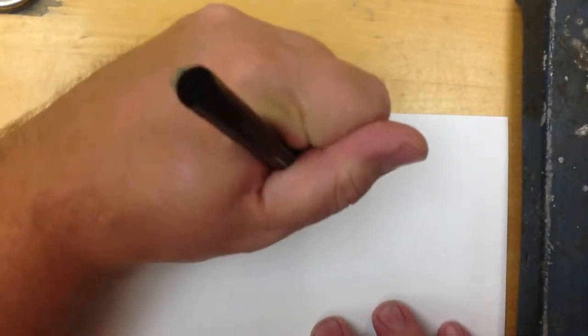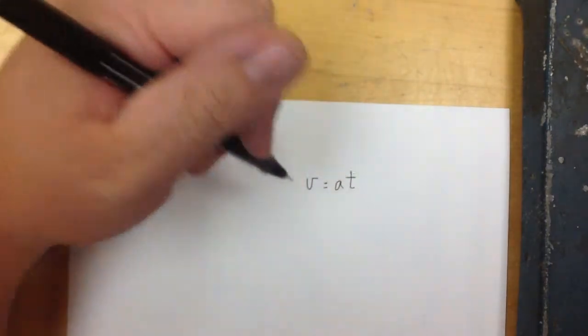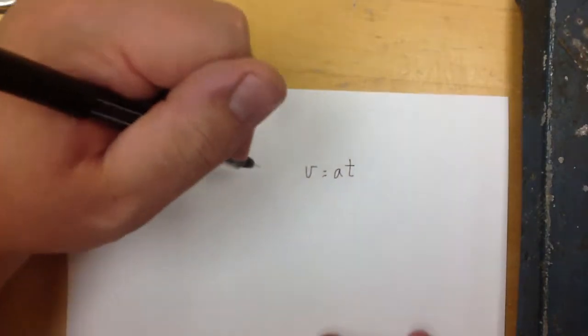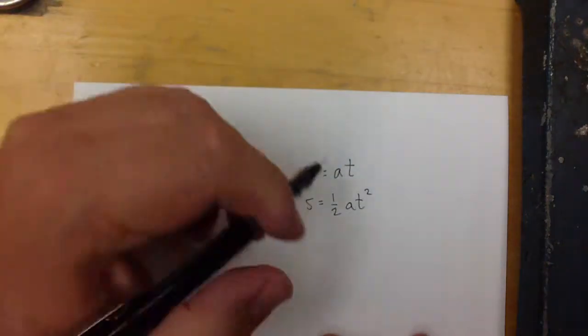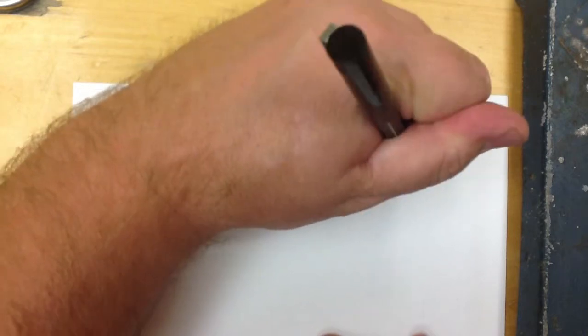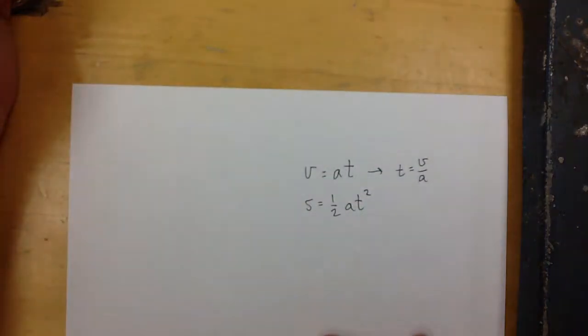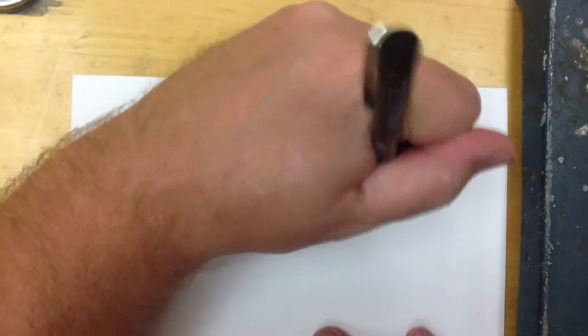There's one more equation that we need to develop here, and that is, occasionally we don't have time. We don't know what the time is in the problem. And so we're going to do a little substitution here to show that there is another equation that we can use to eliminate time from the equations. So we're going to use v equals at and s equals 1/2 at squared. And since we don't know what time is, we're going to go ahead and solve for time in this equation. So time equals velocity divided by acceleration. And we're going to substitute that value into this equation.